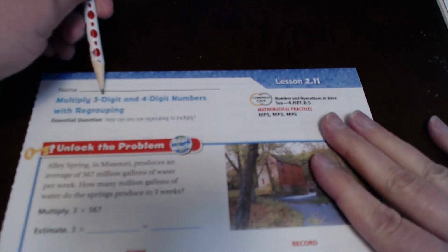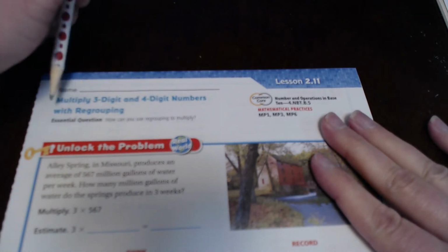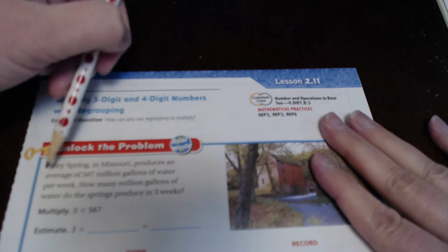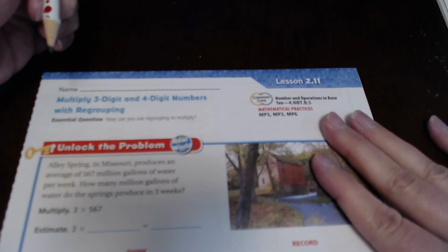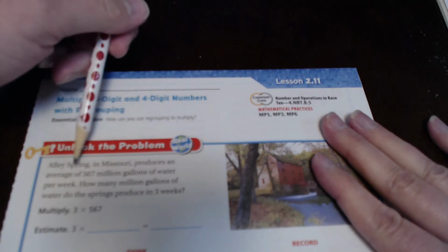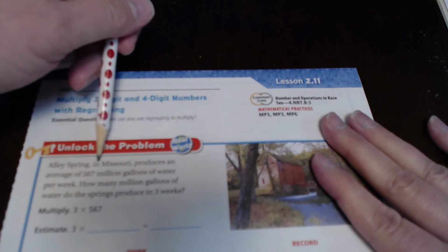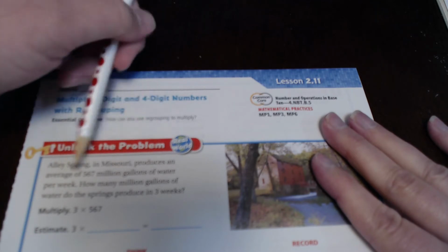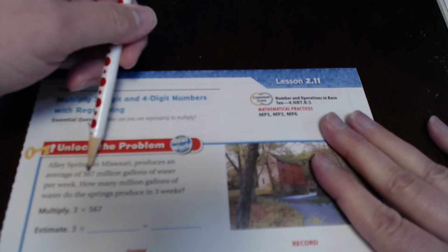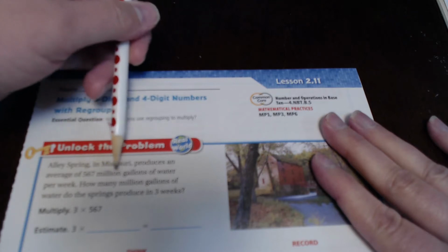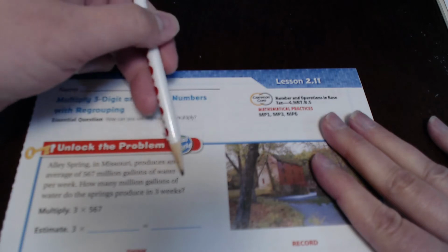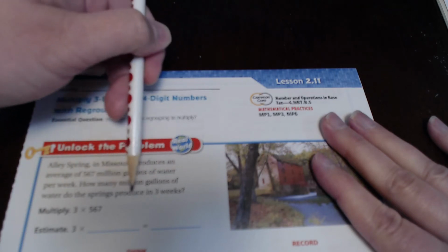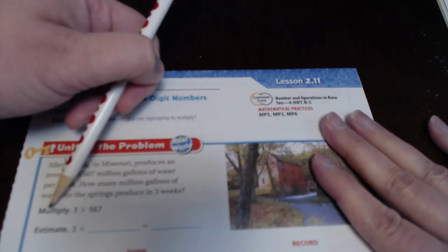Here we go. Multiply 3-digit and 4-digit numbers with regrouping. Okay, remember, we already started regrouping yesterday, so this should be no big deal. Alley Spring in Missouri produces an average of 567 million gallons of water per week. How many million gallons of water do the springs produce in 3 weeks?